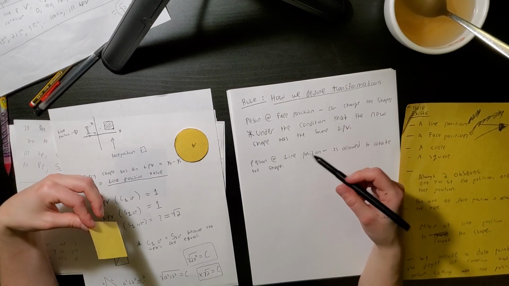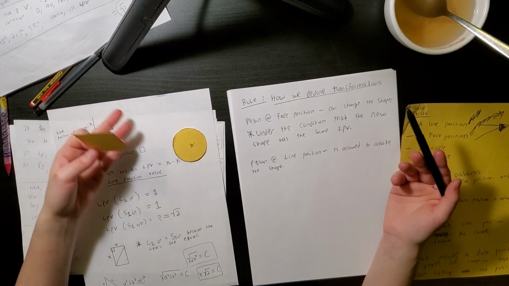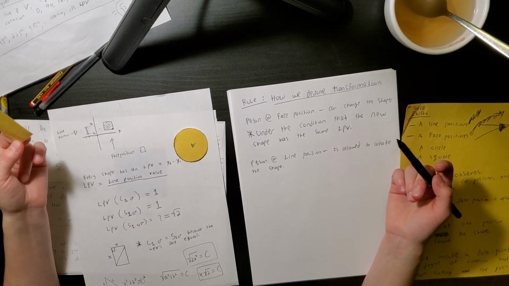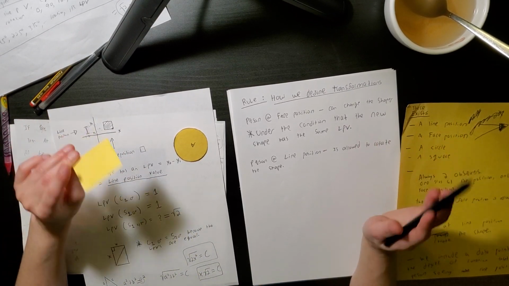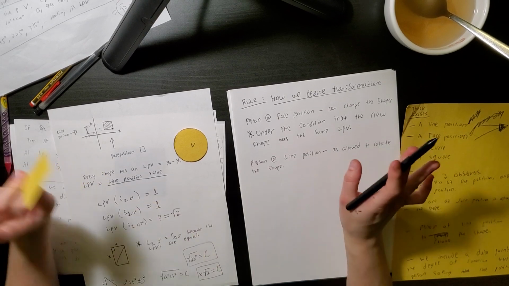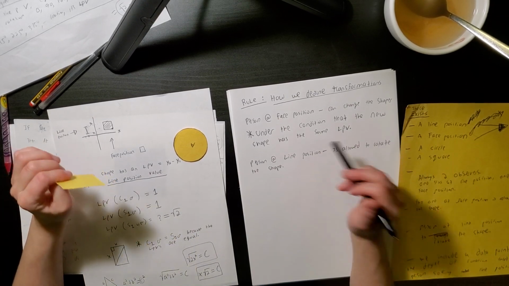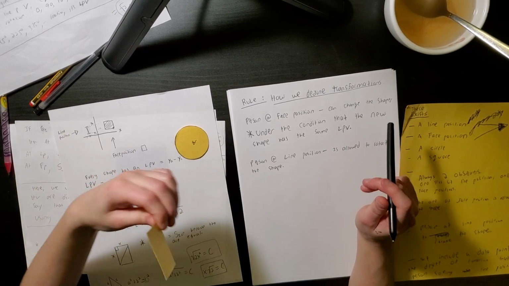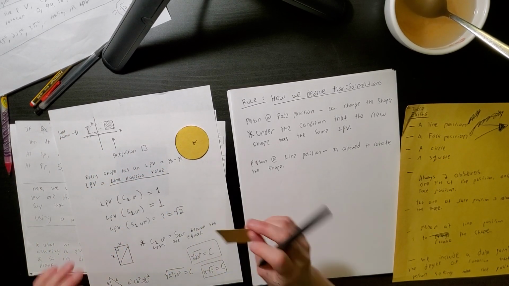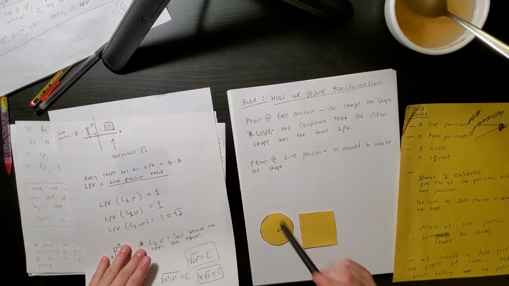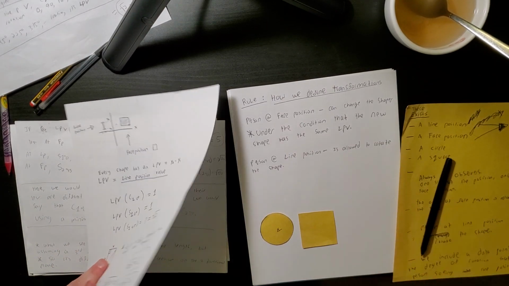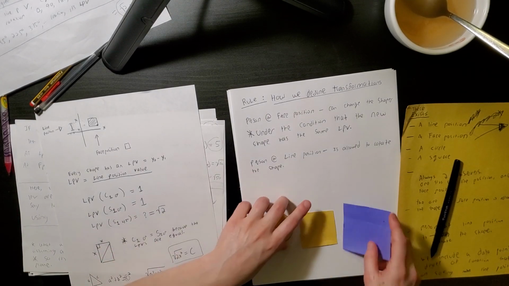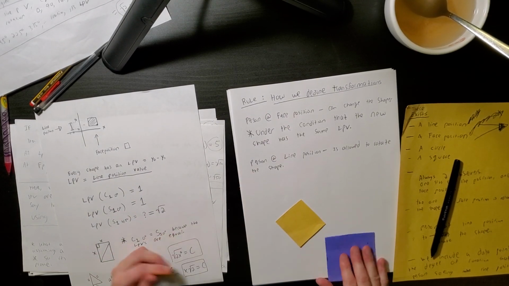So, the person at line position, unless they're rotating a circle, okay, let me not get too ahead of myself. We have a person at line position, they're allowed to rotate the shape. That's what we're saying, by any degree. By any degree.